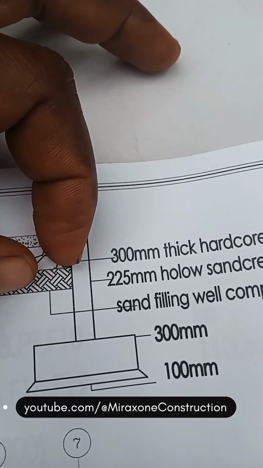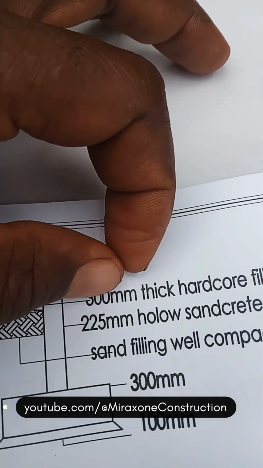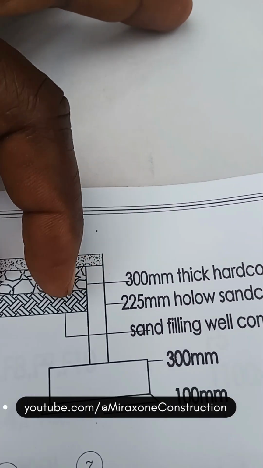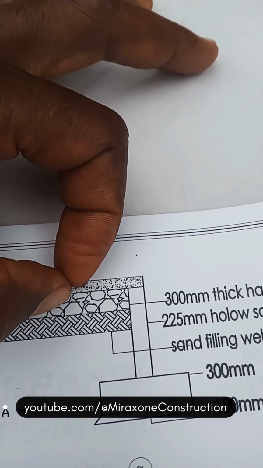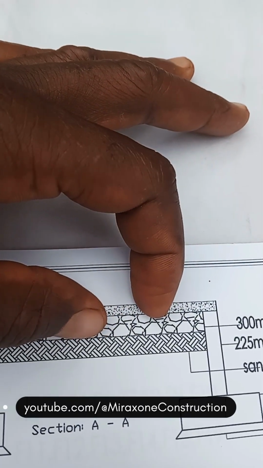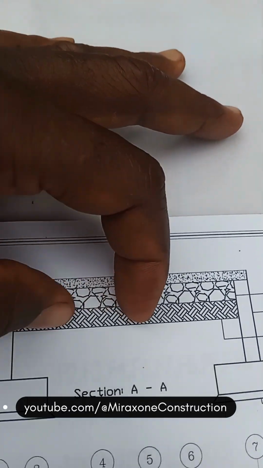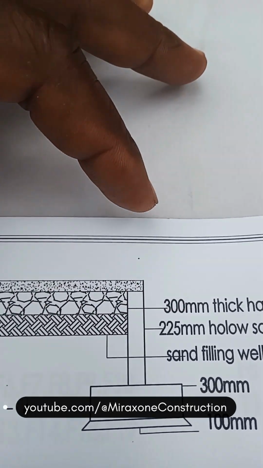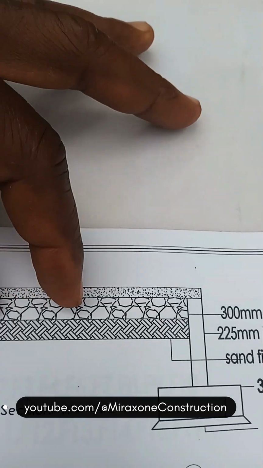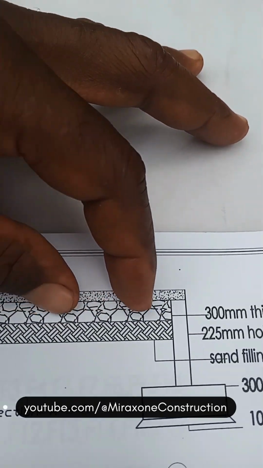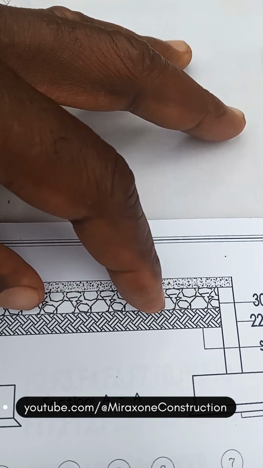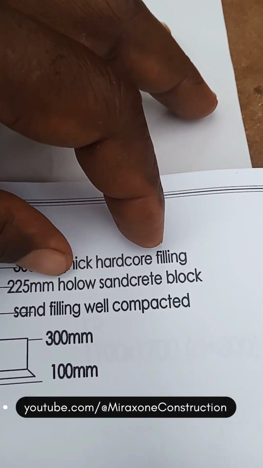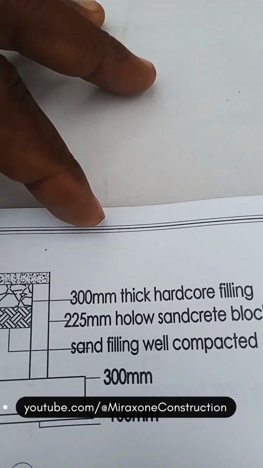So after the laterite, what comes next is a thick hardcore filling. So the next thing is the hardcore. Hardcore are those big stones that are placed on well compacted laterite. I hope you can see it. Okay, this is the hardcore. So after the well compacted laterite, the next thing is the hardcore. It says 300 millimeter thick hardcore filling.